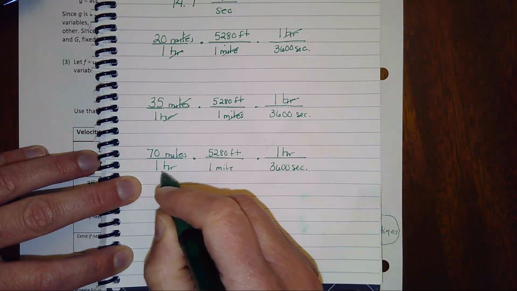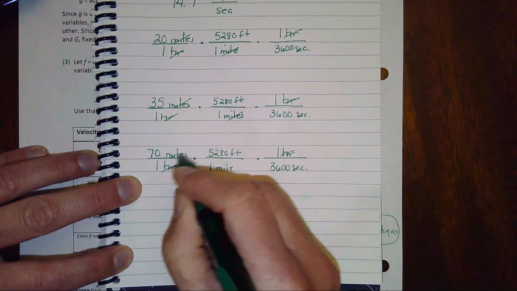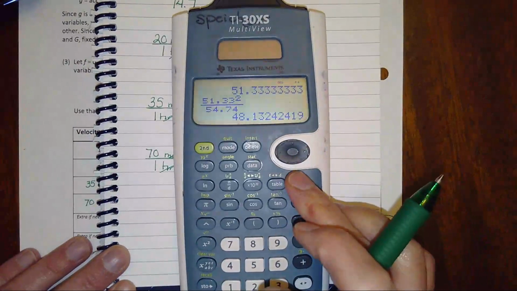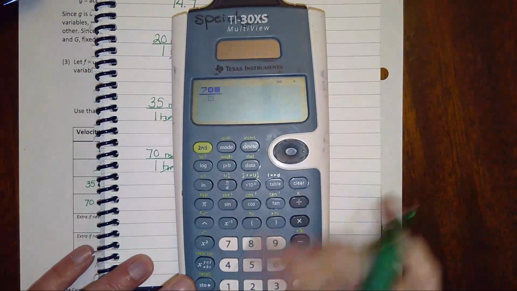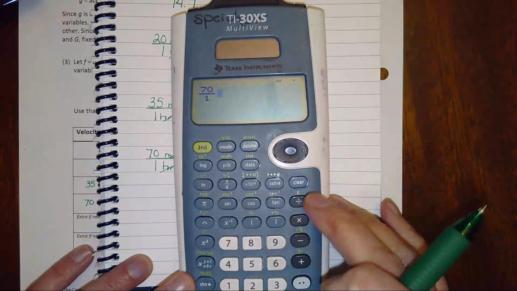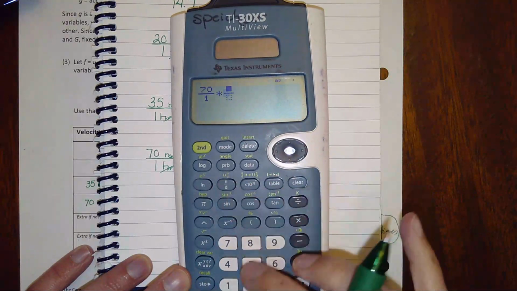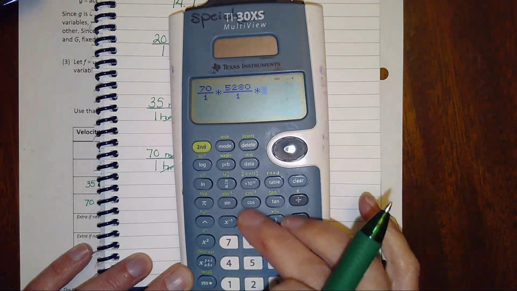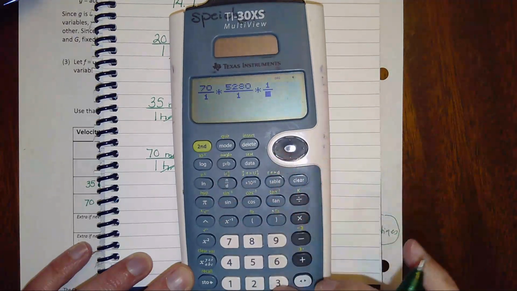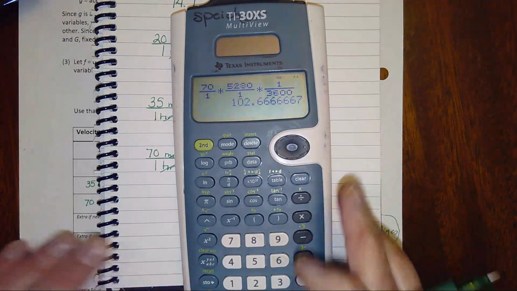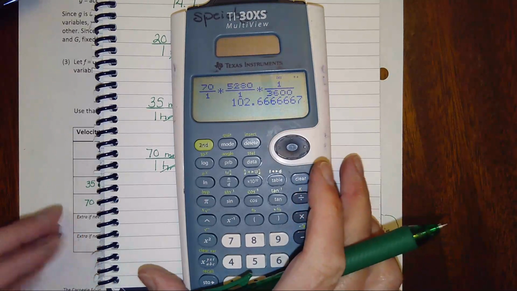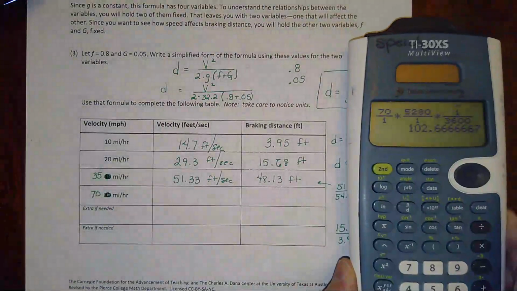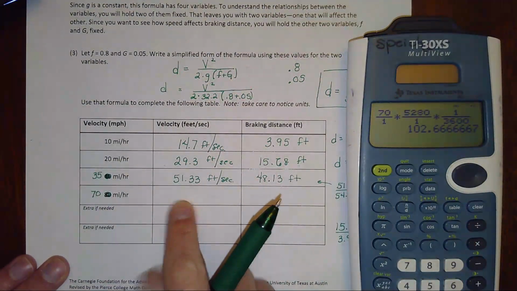So the hours cancel, and the miles cancel. So let's go ahead and see how far I'm traveling in feet per second. Okay, looks like 102.6 feet per second.